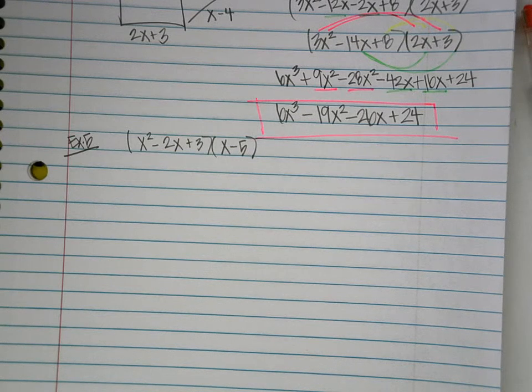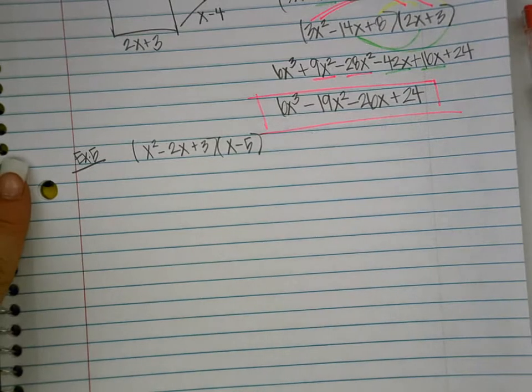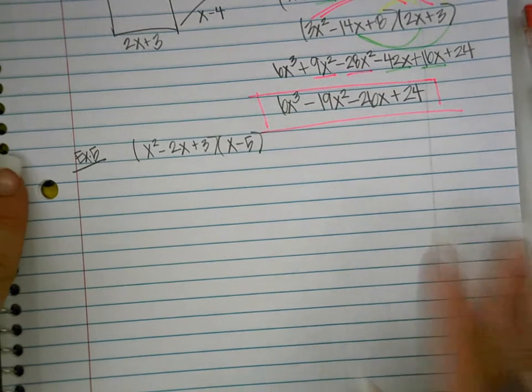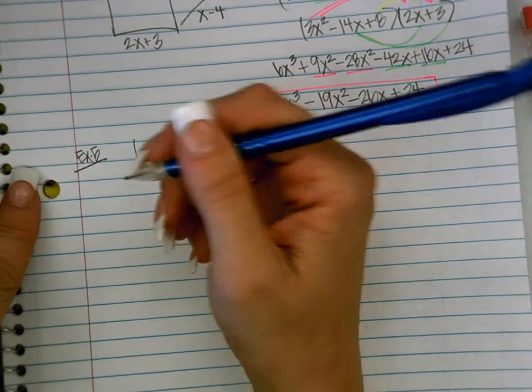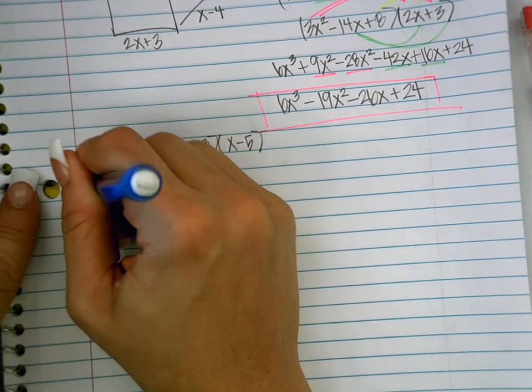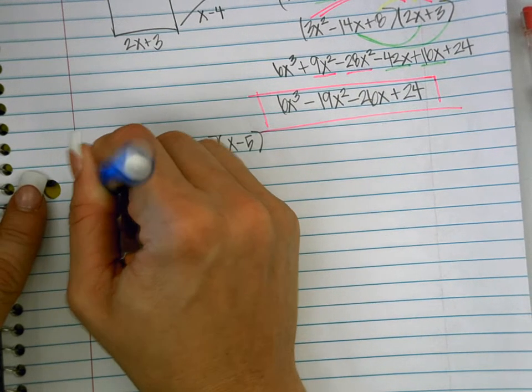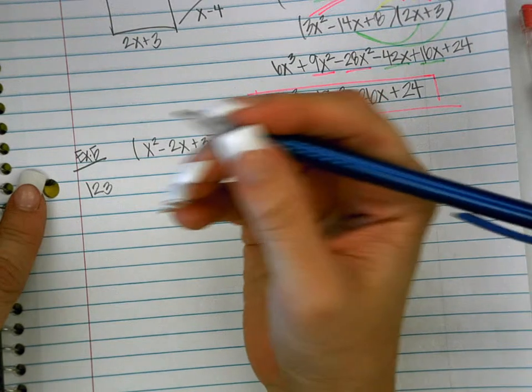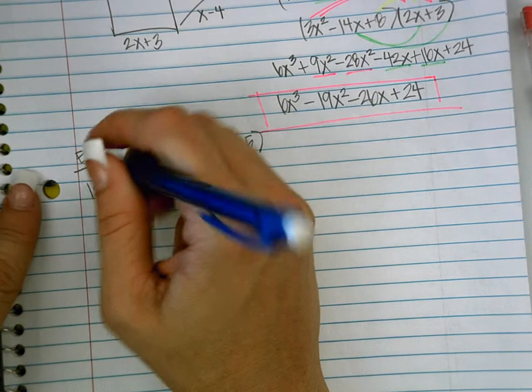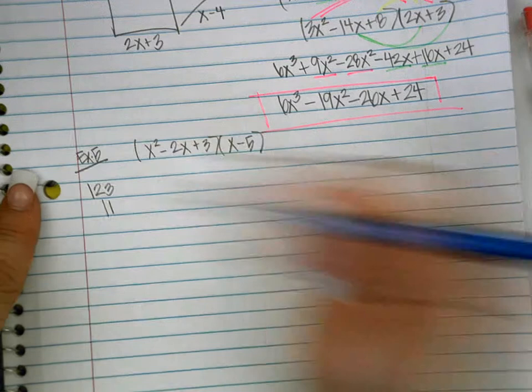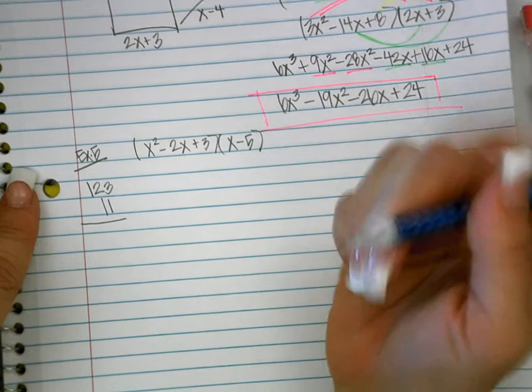Now, I'm going to show you a different way of multiplication, okay? Do you all remember, and you don't have to write this part down, if I was going to multiply, let's say, 123 multiplied by, I don't know, let's say 11? Do you guys remember this old school multiplication?